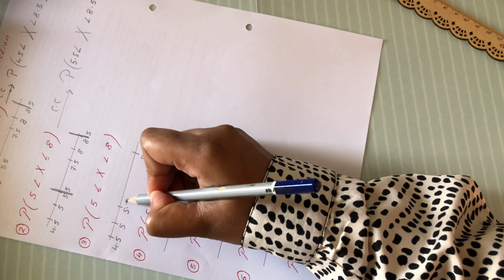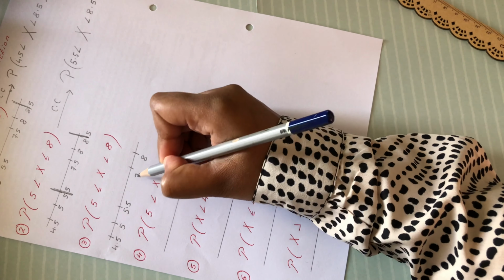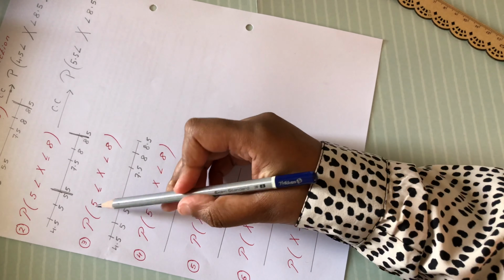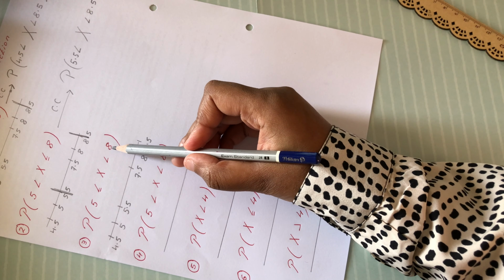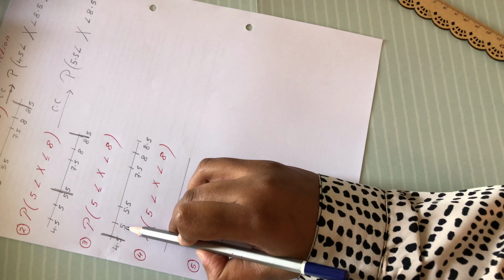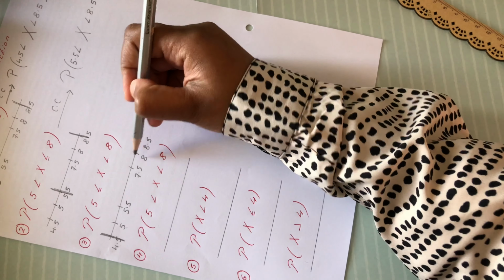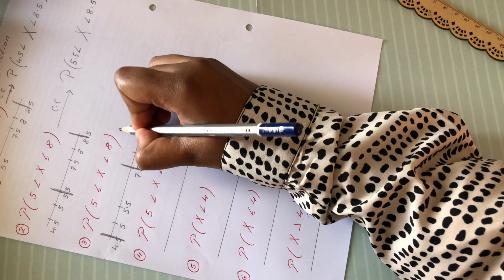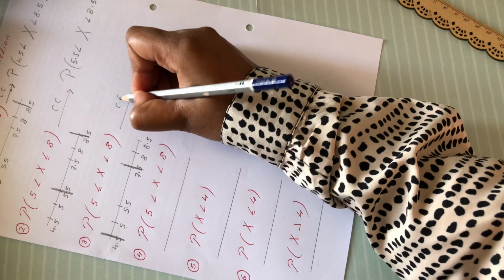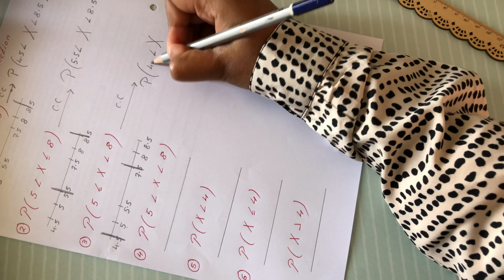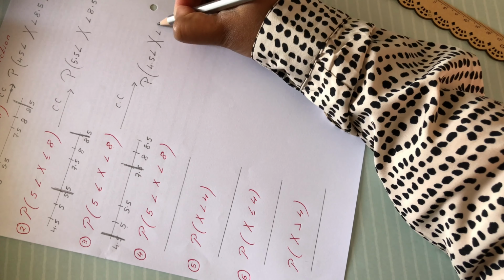Third one, we have 5 and then 8. 4.5, 5.5, 7.5, 8.5. 5 is included, 8 is not included. So we're going to take 4.5 where we can have 5 in the new interval, but 7.5 where 8 is not included. So after continuity correction, we have the probability of x lies between 4.5 and 7.5.